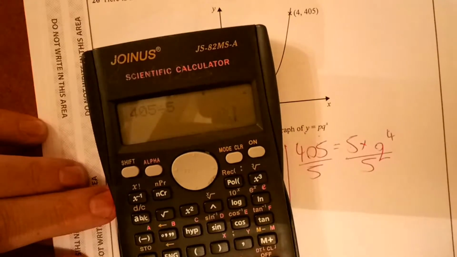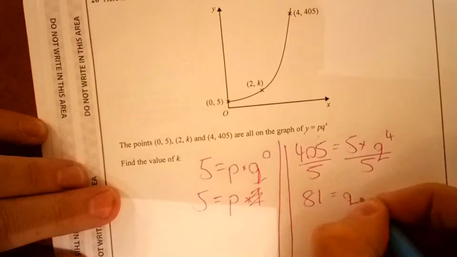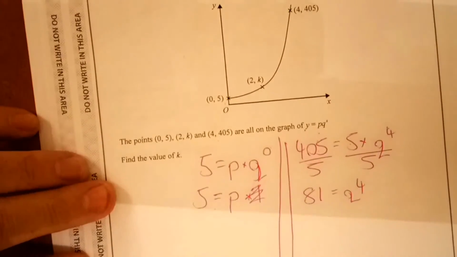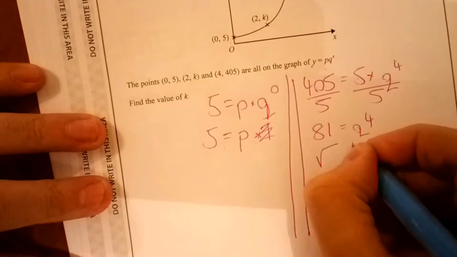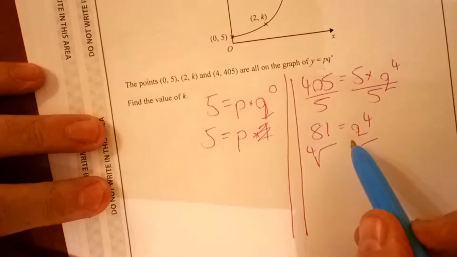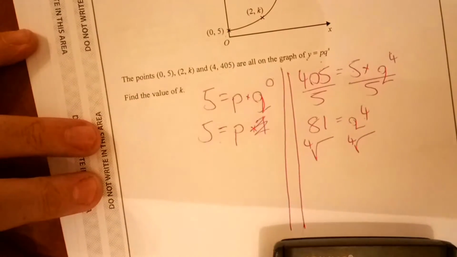405 divided by 5 equals 81. So we've got 81 equals q to the power of 4. Now, what we're going to do is root both sides to the power of 4. The same as if that was squared, I could square this, because this is to the power of 4, I can root it to the power of 4.